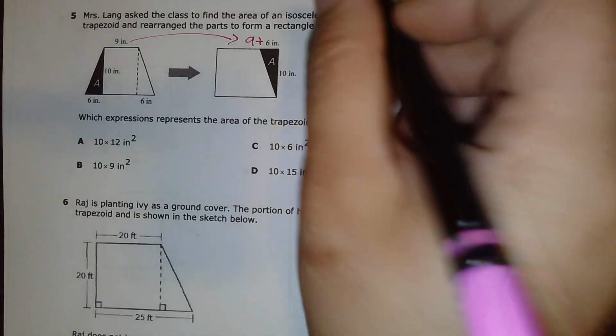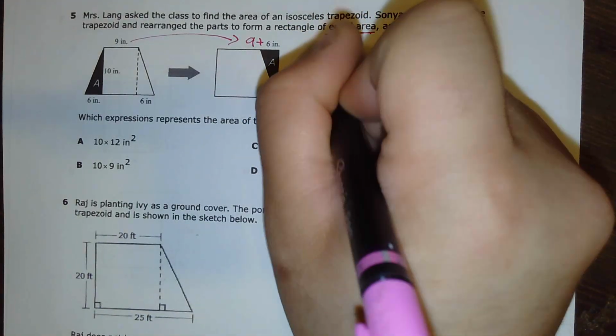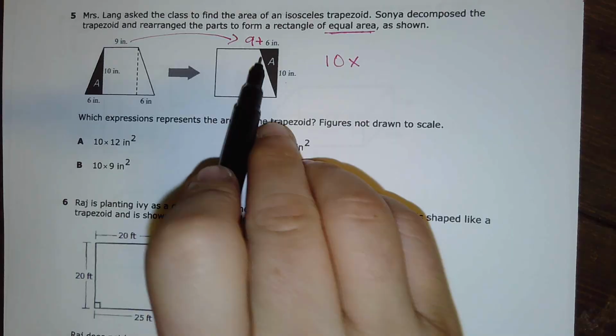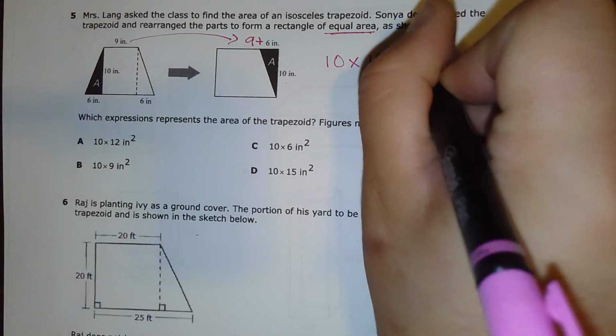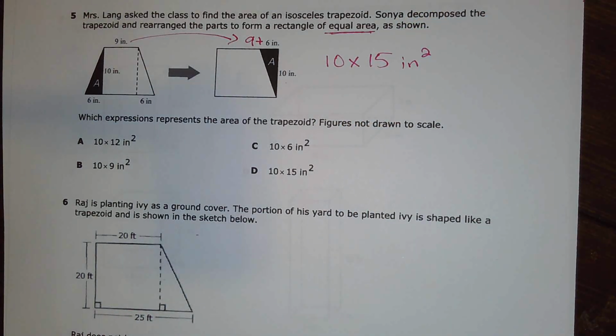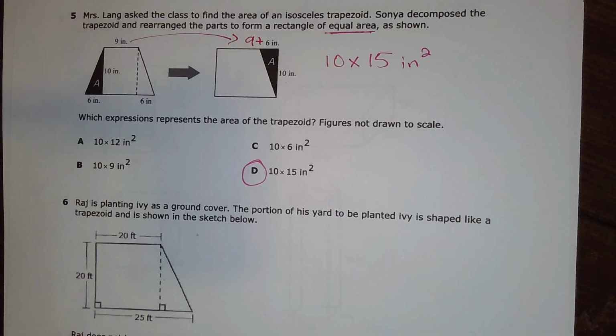So now we have our 10 times our 15, and then we know it's going to end up being inches squared because we're solving for area, and the only answer choice that matches that is going to be answer choice D right here. All right.